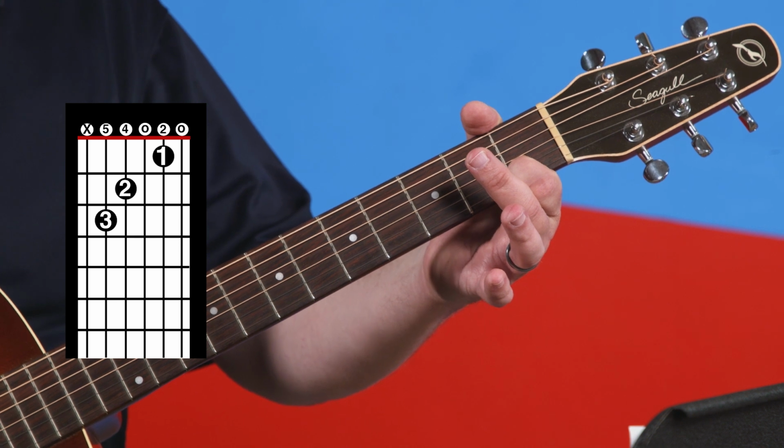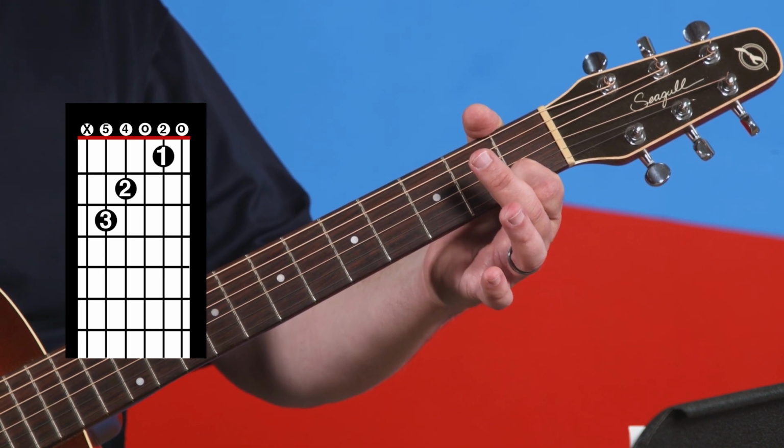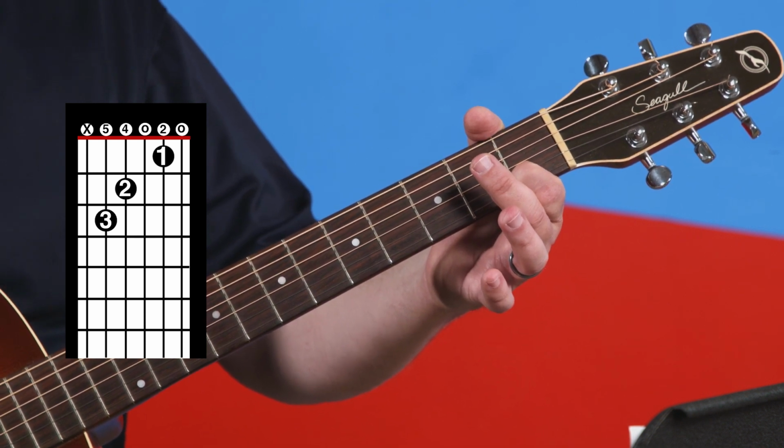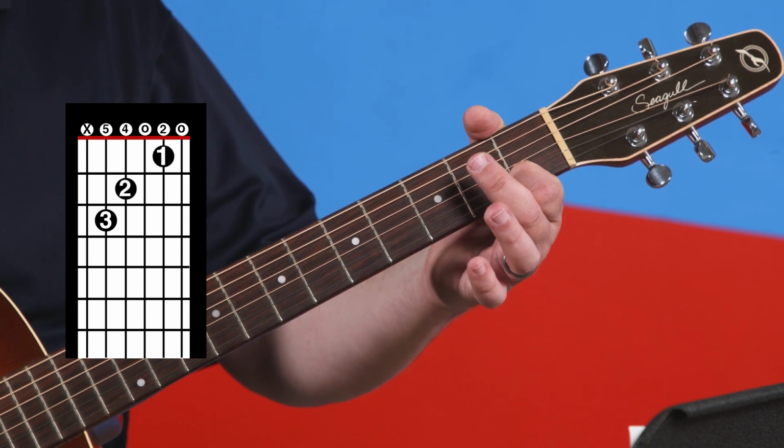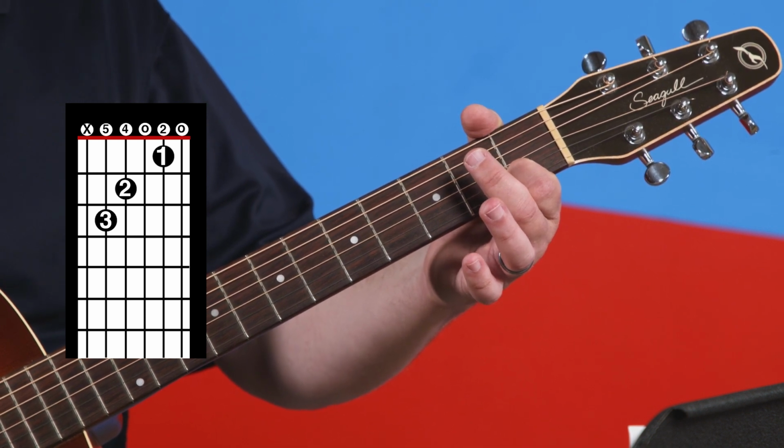So let's try that. Let's make sure we don't have another finger touching a string that it shouldn't be. So you go third string, second string, first string. First string, second string, third string. Okay, want to make sure those notes ring out clean.